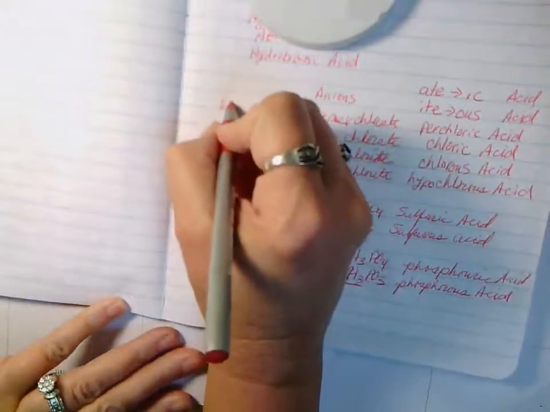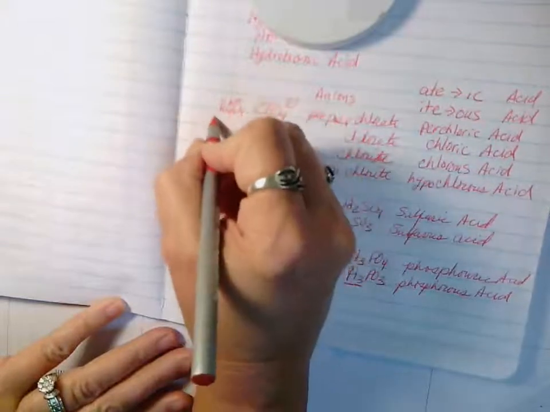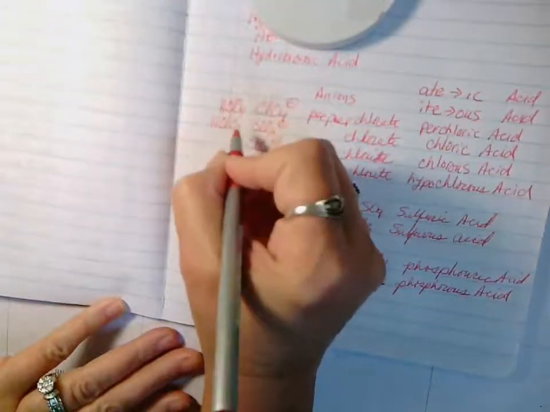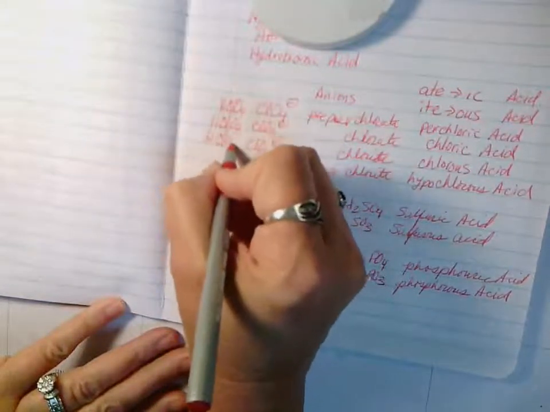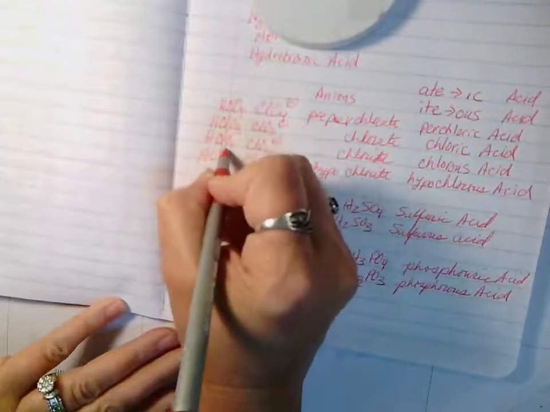So this would be HClO4, this would be HClO3, HClO2, and HClO.